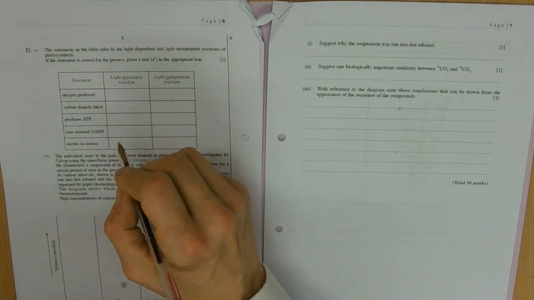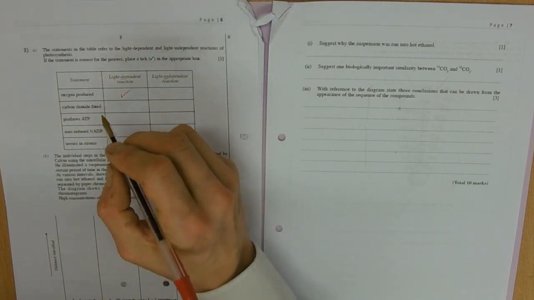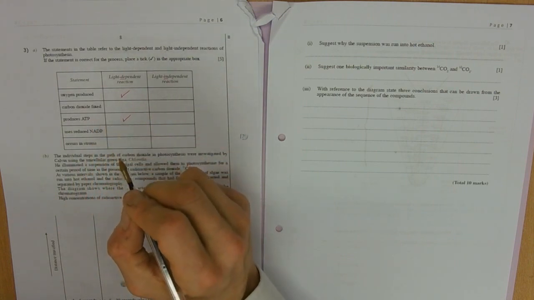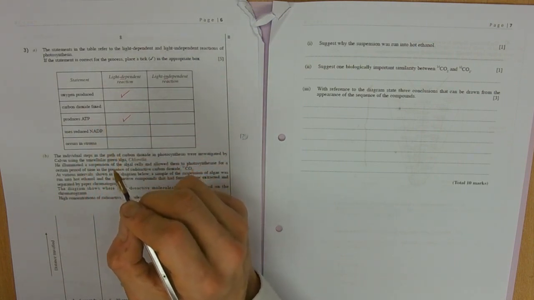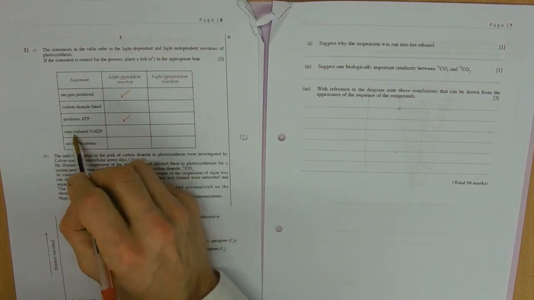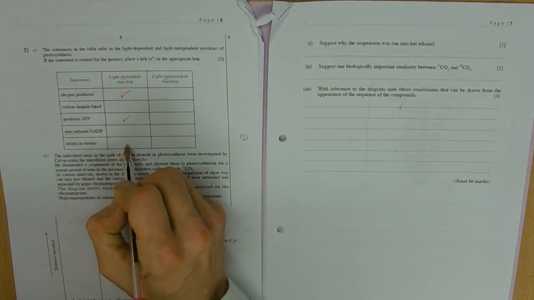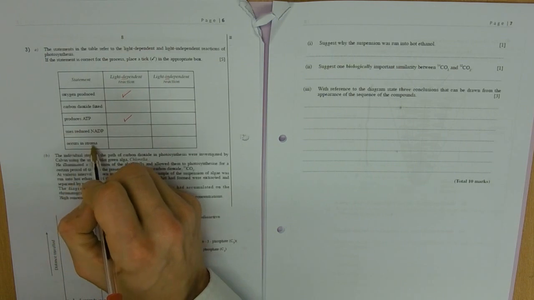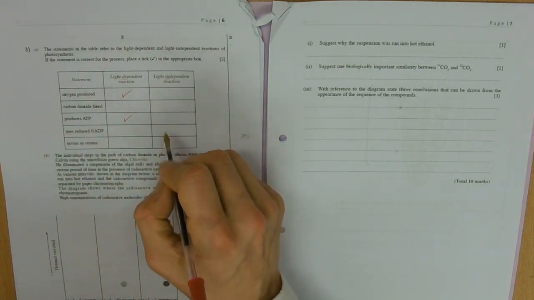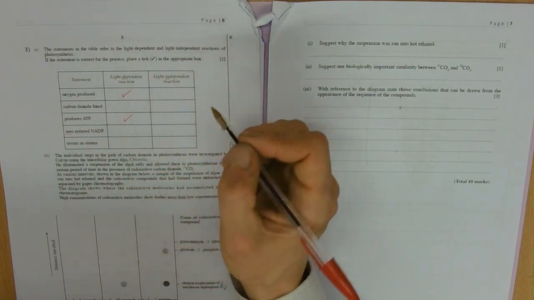So in the light dependent reaction, yes, that's producing oxygen, it's producing ATP, okay, and it's producing NADPH or reduced NADP, so that's a different word, that's using rather than producing. It's on the thylakoids, so not in the stroma. Okay. Presumably on the other side, this will tally up. If it doesn't, we need to go back and have a think.